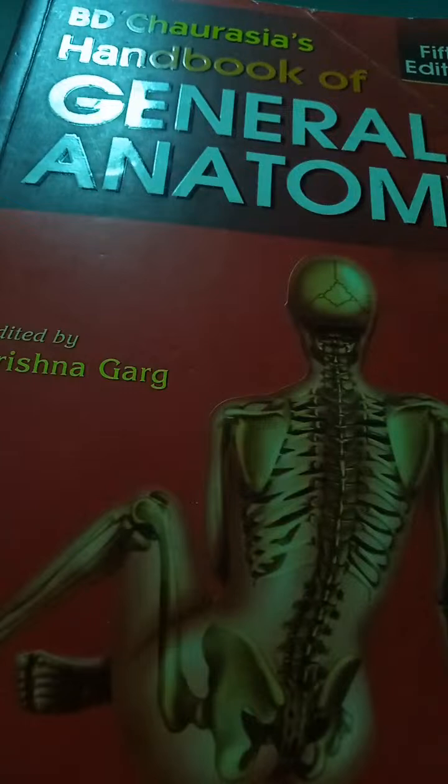Veins have valves to allow unidirectional flow of blood.